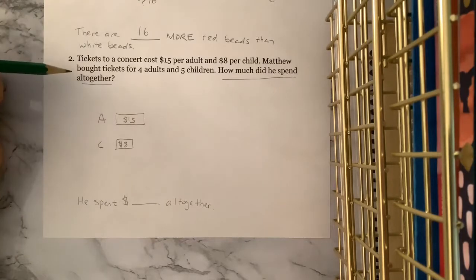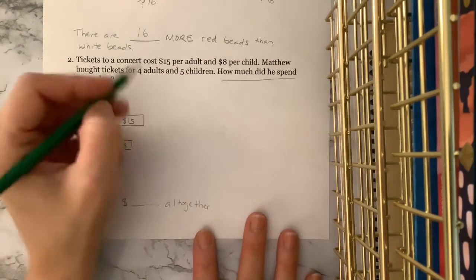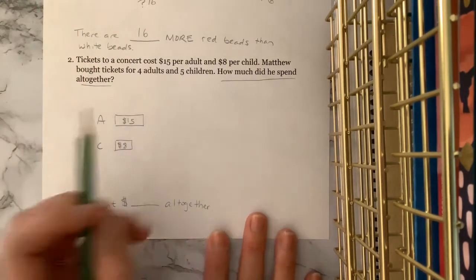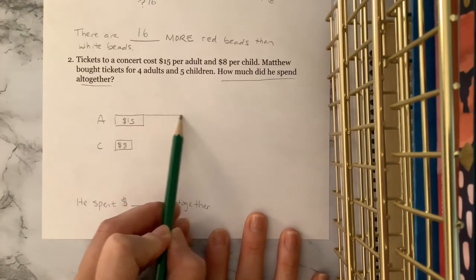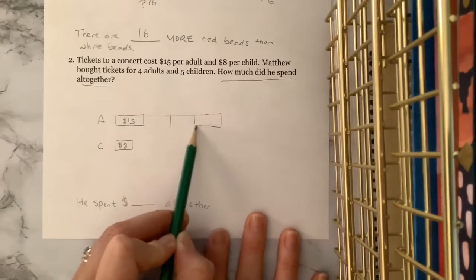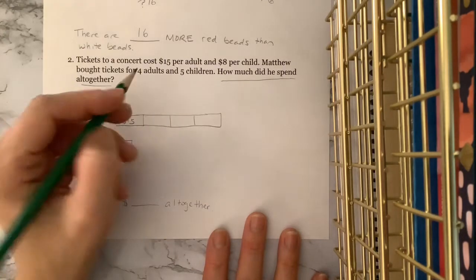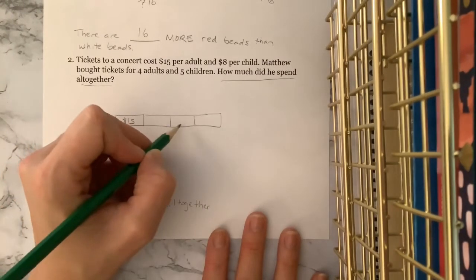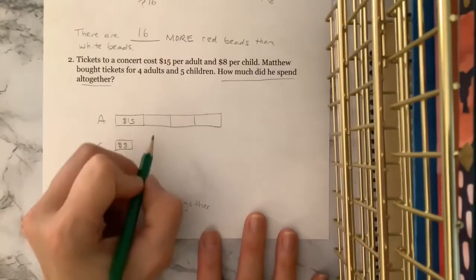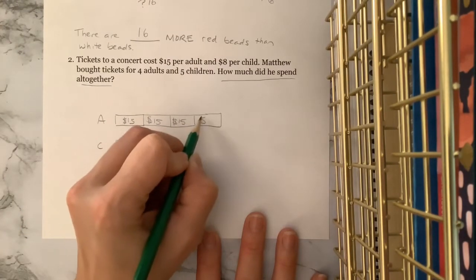We're then told Matthew bought tickets for 4 adults. Currently, we have 1 adult ticket, but we want to show that we have 4 adult tickets. So 1, 2, 3, 4. So all of these are 15. You can fill in 15 in each of them if that's helpful for you. Or you can leave it in that first box.